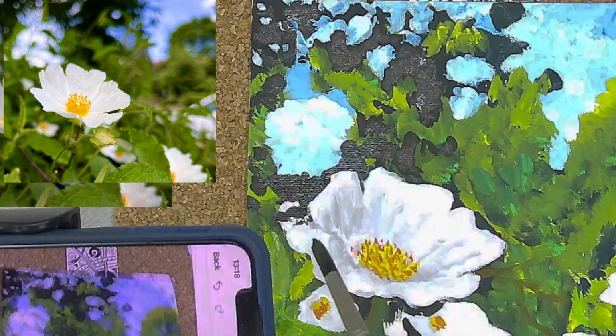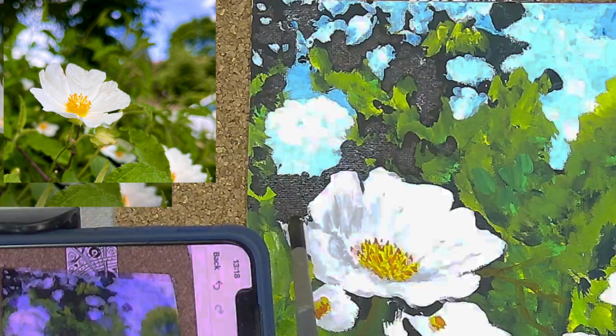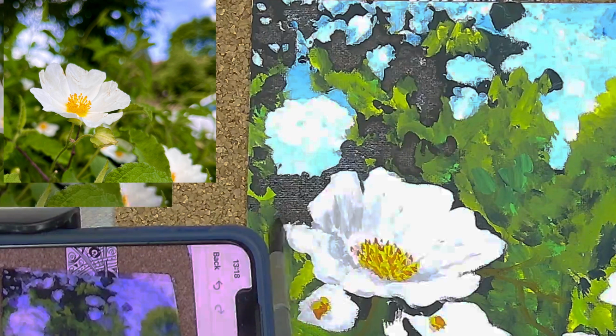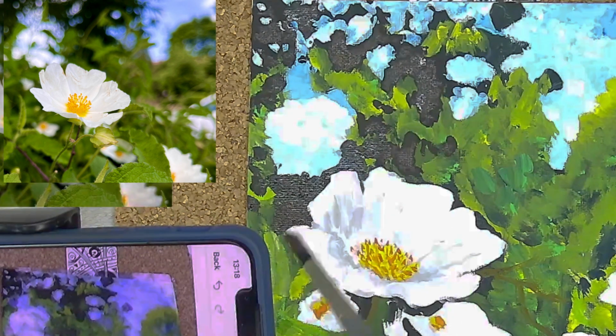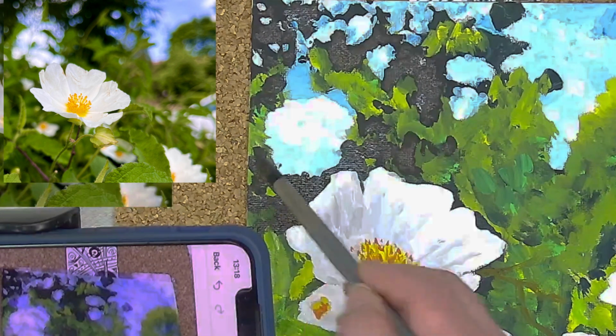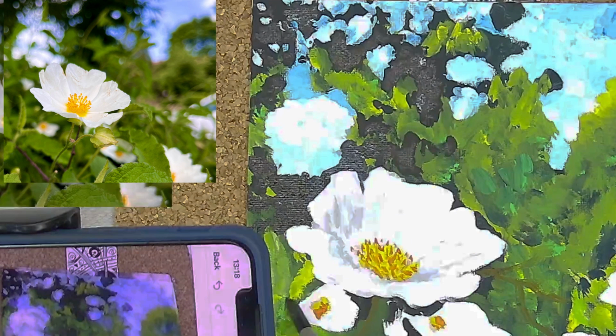Now, you know, I don't really like that one white blob right there. Just because it's in the picture doesn't mean you have to leave it. You can adjust. That's the cool thing. You are still the artist. You are still making choices, even if you are using a reference that you are painting directly over the top of.